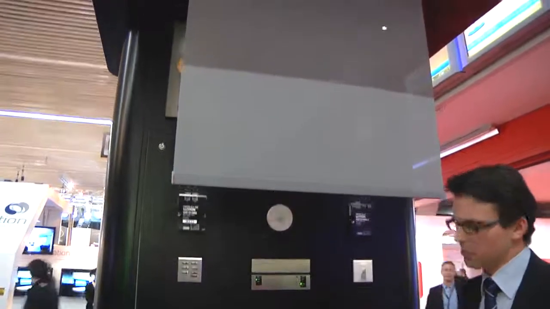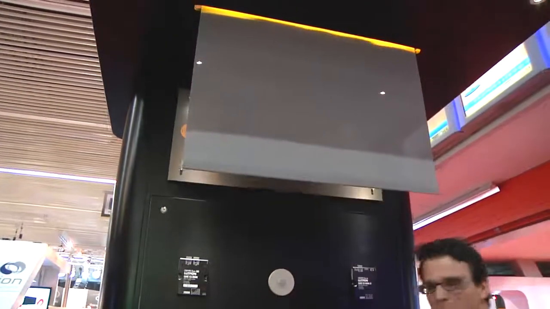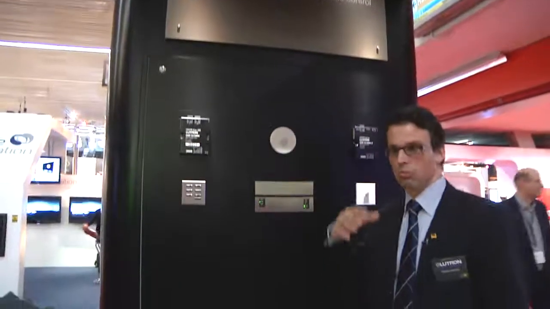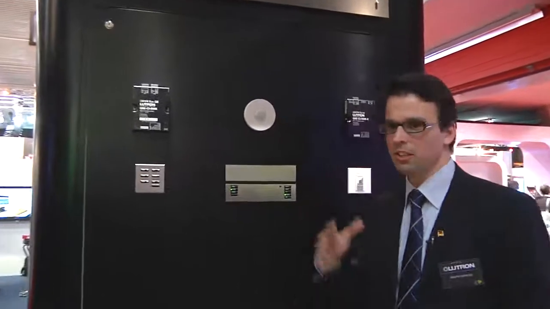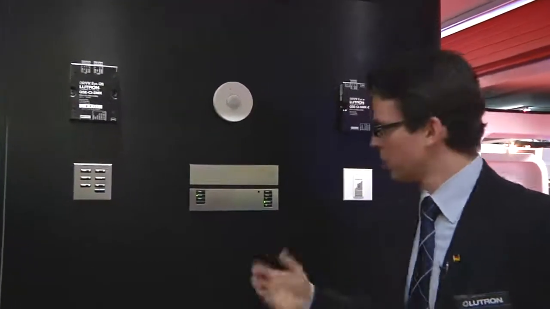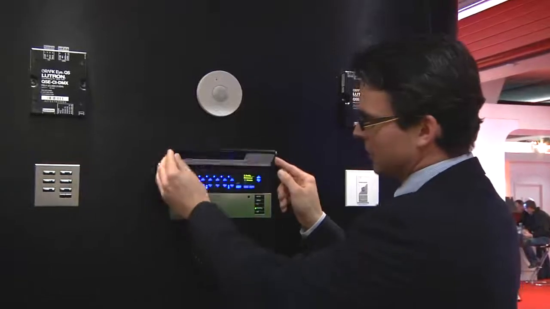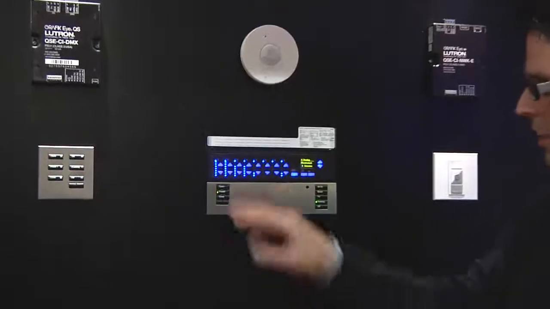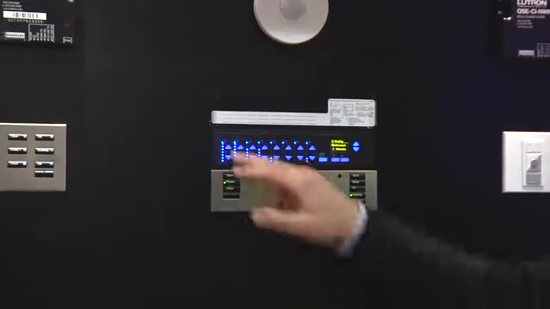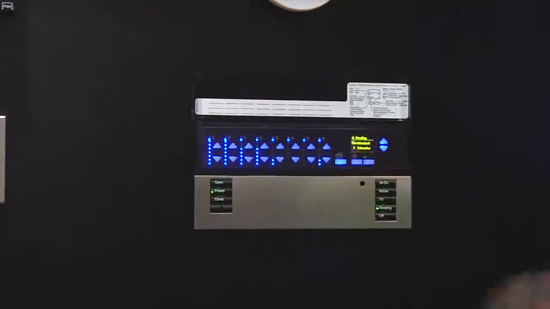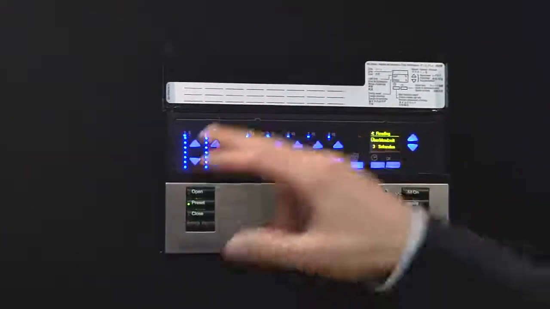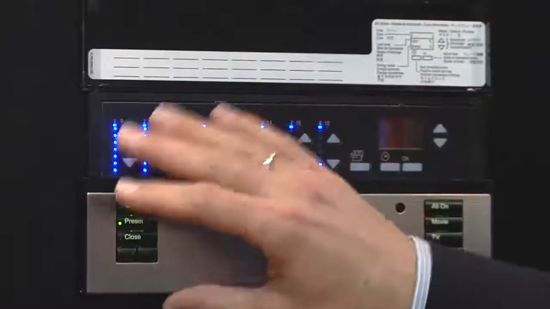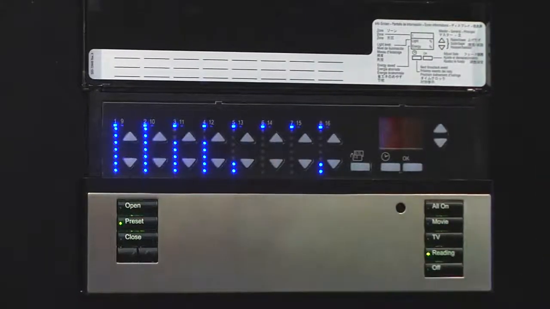One of the big advantages of the system is that it's a very user-friendly system. In many systems, when you want to change or reconfigure something, you need some sort of laptop or programmer in order to do that. The Graphic Eye QS offers a very simple user interface where underneath this cover you find different lighting zones that you can regulate and then save to a certain preset. And you can do it directly from here. The same is true for the shades. So in this way you can set up your different presets for lights and for shades.